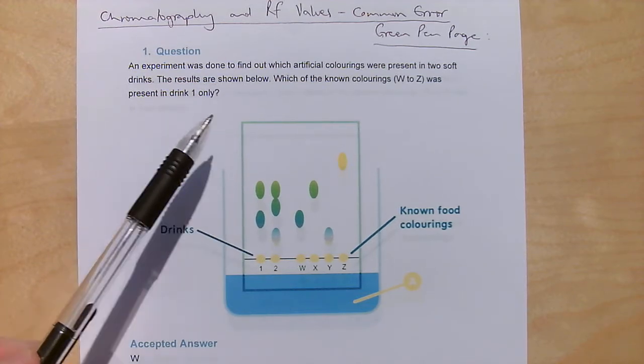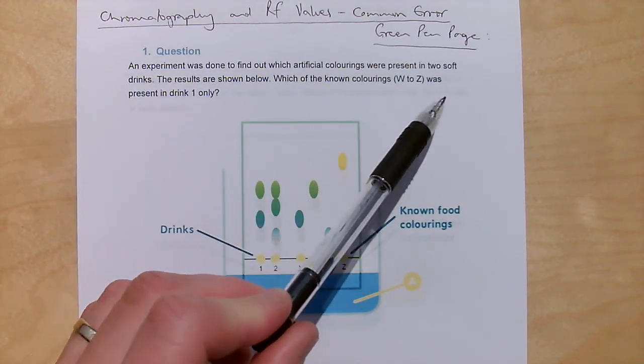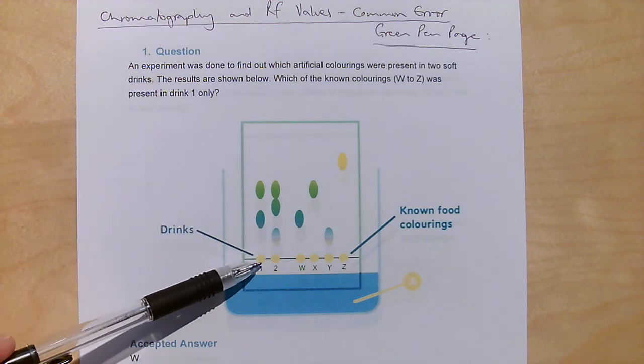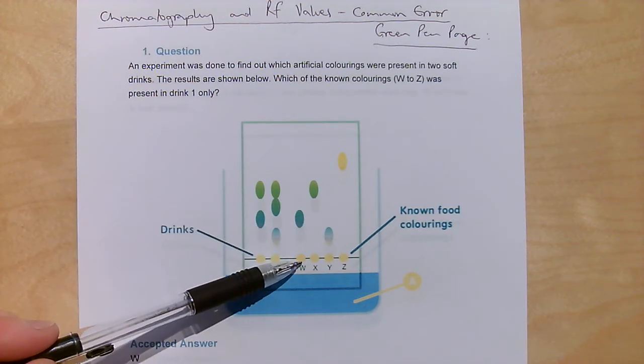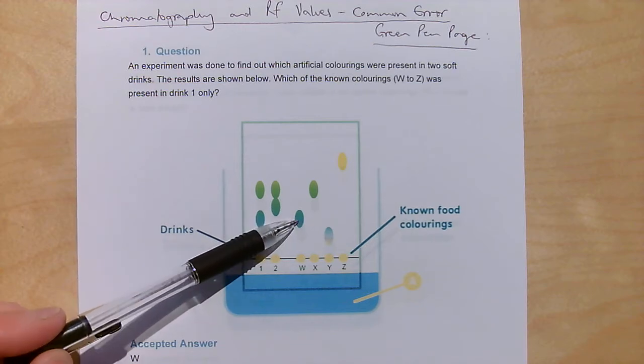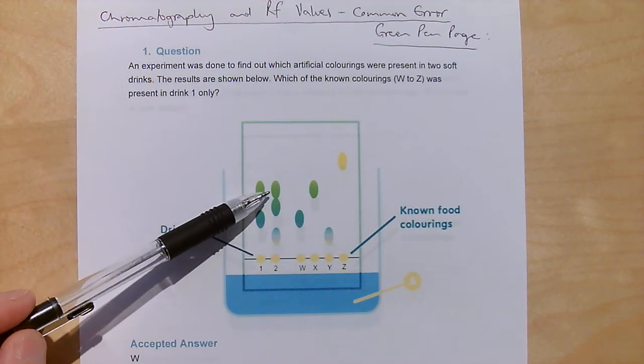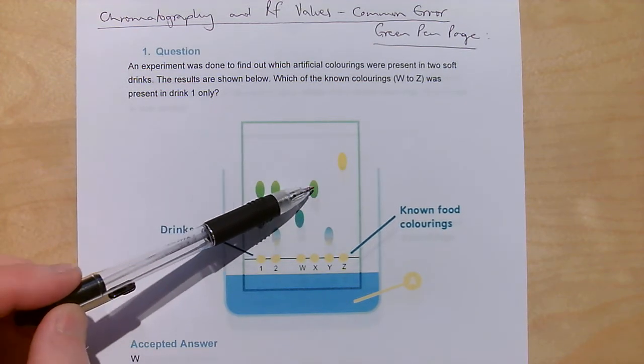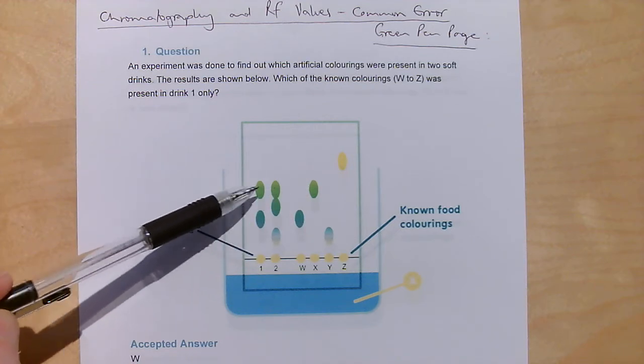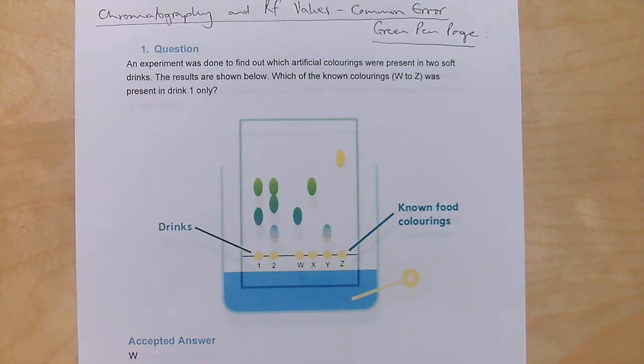Right, so let's go back to the question. Which of the known colourings W to Z was present in drink 1 only? So this is drink 1. It's clearly W was present in drink 1 only. Okay, because X was present in drink 1 and in drink 2, because it lined up. They had a dot there which lined up with both of those 2 dots. Okay, so the answer there was W.